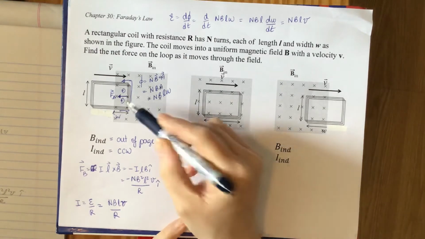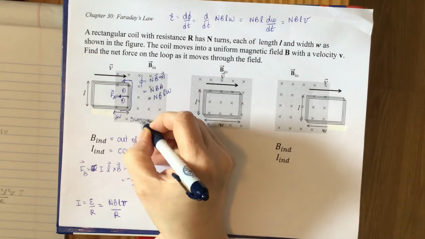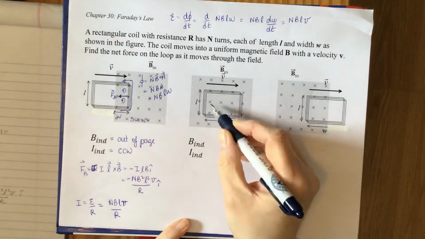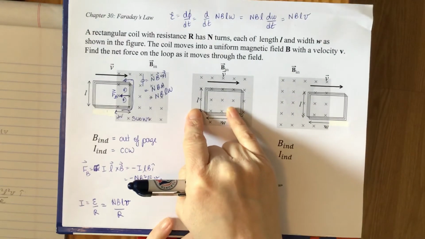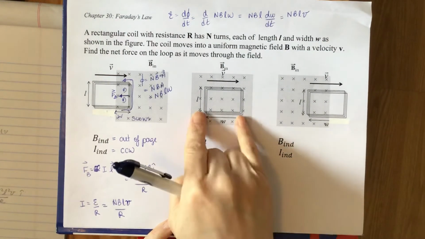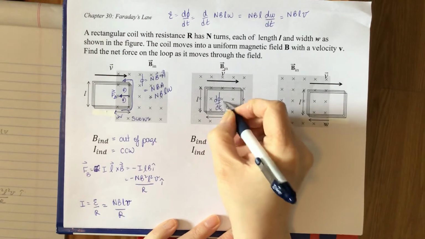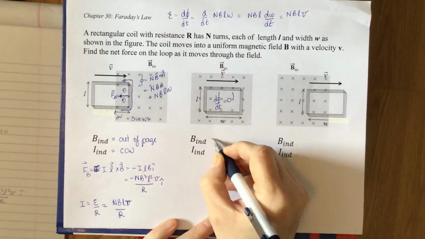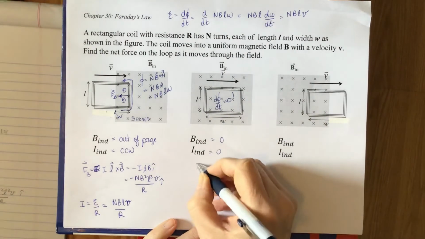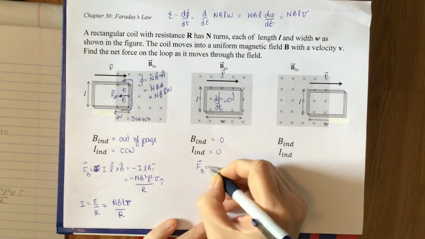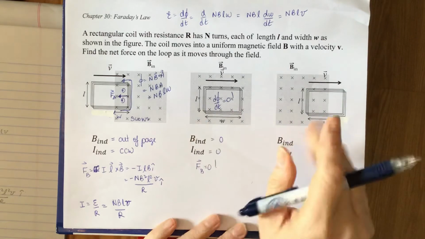So our magnetic force points to the left. It slows it down. It resists it going into the field. When it's in the field, so as it's moving completely within the field, there's no change in magnetic flux. The induced field is 0 and the induced current is 0, so the induced force is 0. Okay? No force at all when it's in the field, so it likes being in the field.